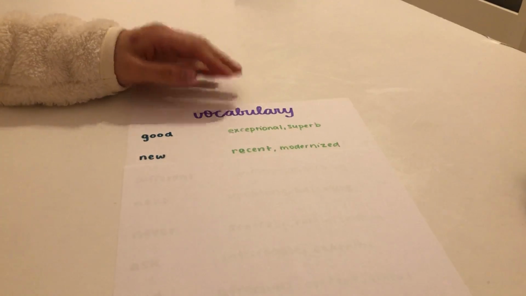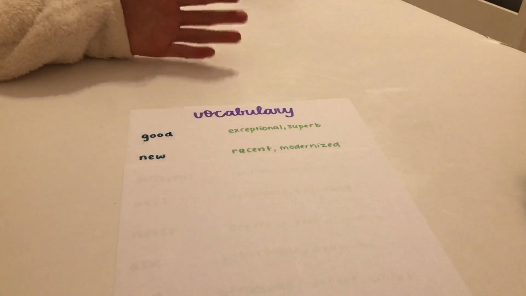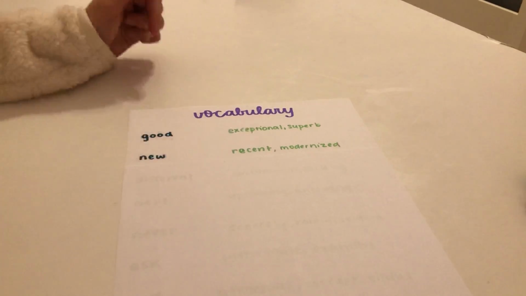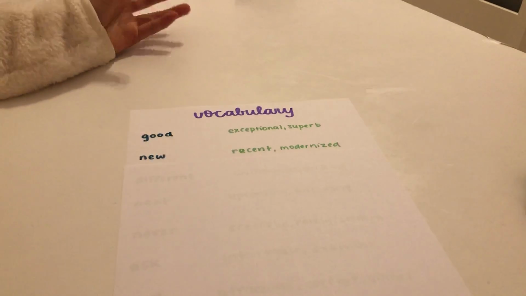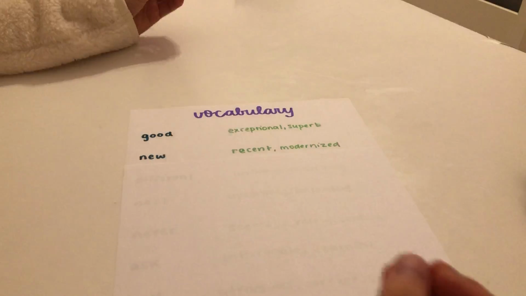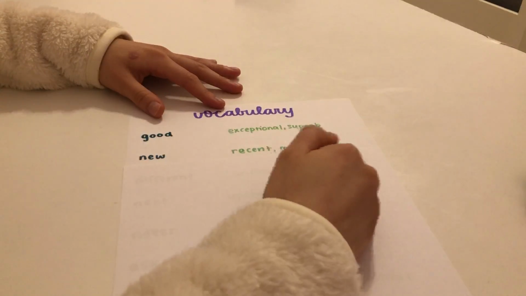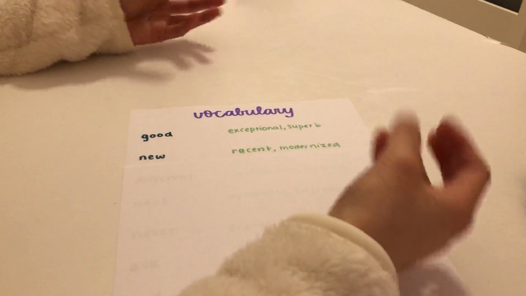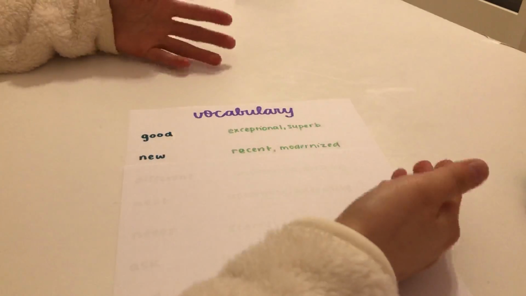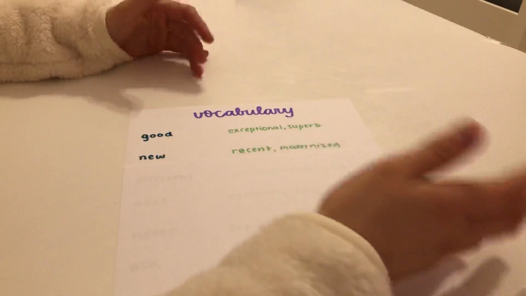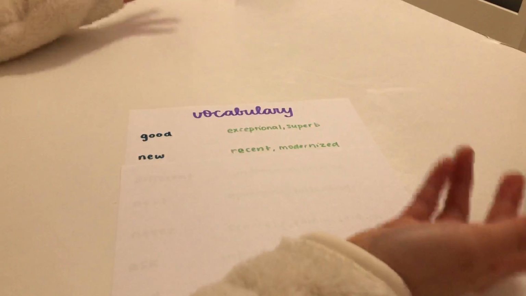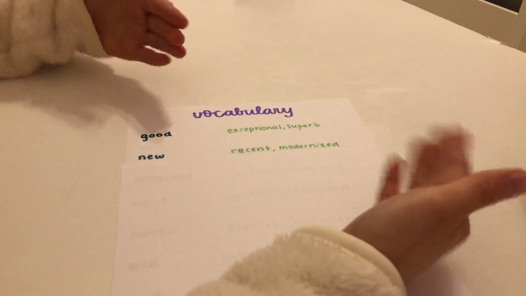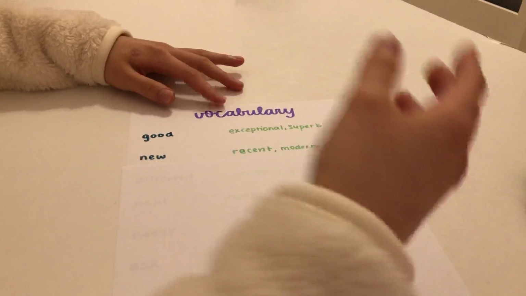Another word that we can often see in essays and books is the word new. So new is a very common word, it's very short, but words that we can use that are fancier and that will replace new include recent and modernized. So modernized just means a new modern way of looking at something or seeing something. So you can say a modernized structure or a modernized book. These are all ways to say new, but in fancier vocabulary.